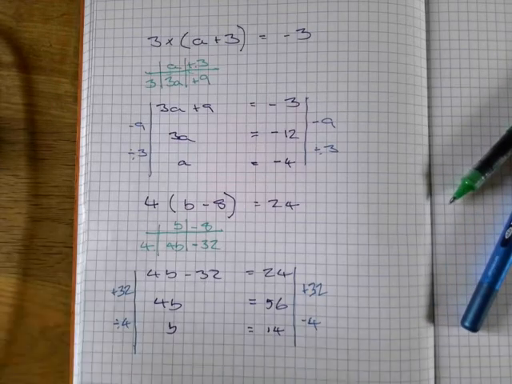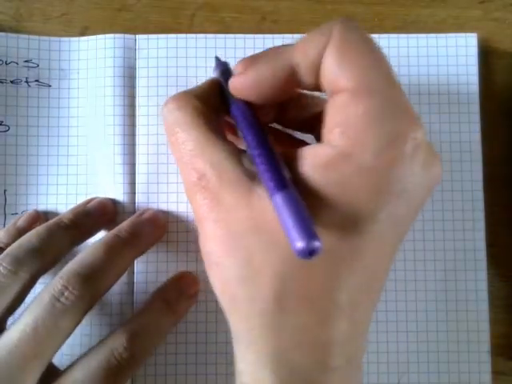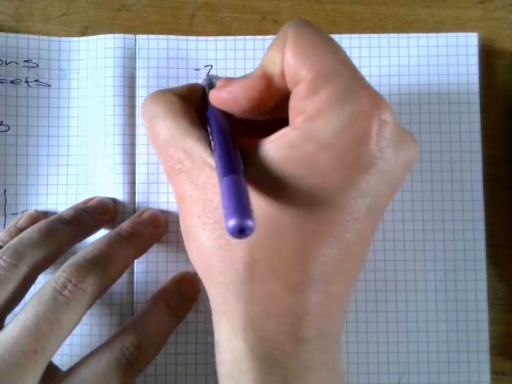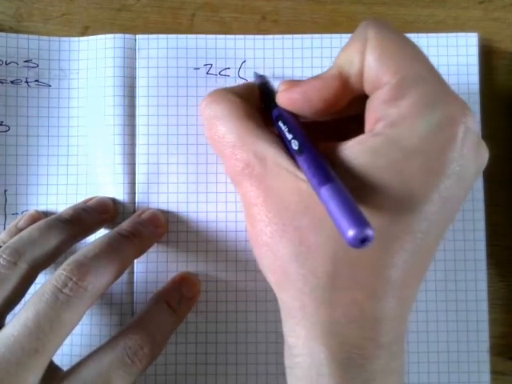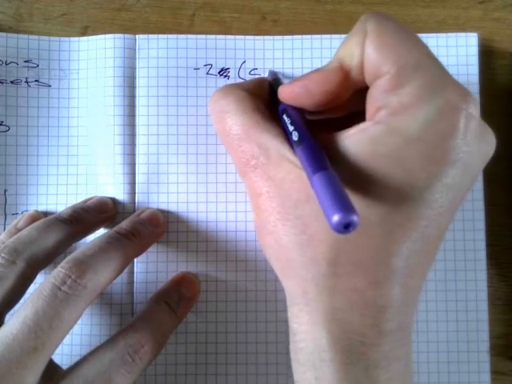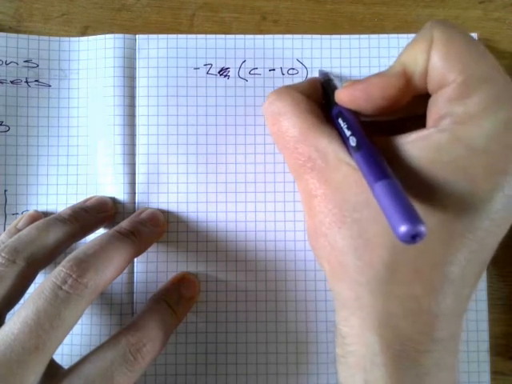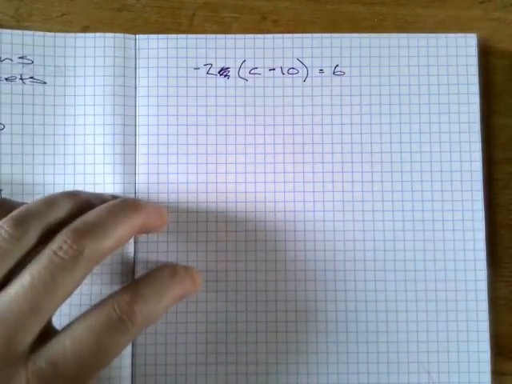Now let's think about what might happen if we had, rather than something positive, something negative outside the brackets. So we could have something like minus 2, and then inside the brackets c minus 10, and that could equal 6.